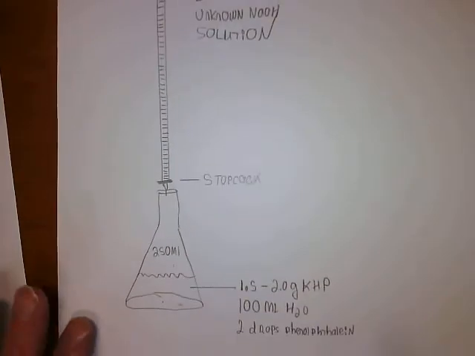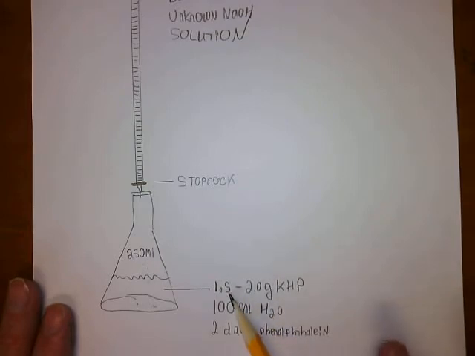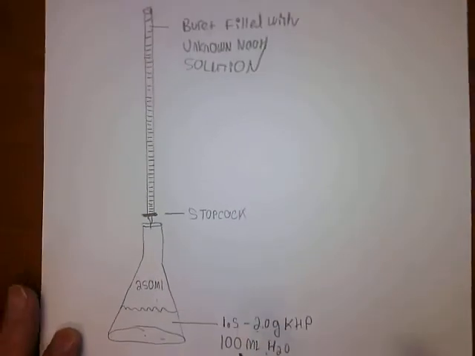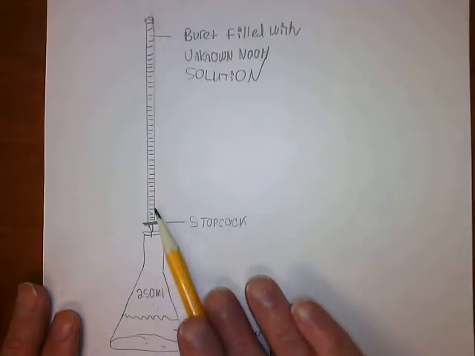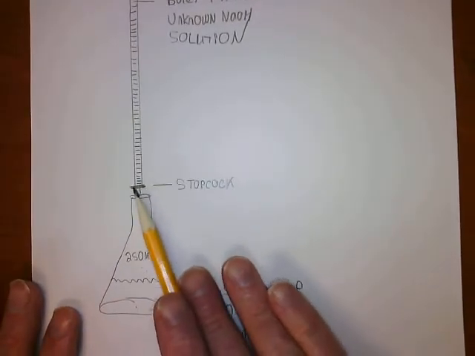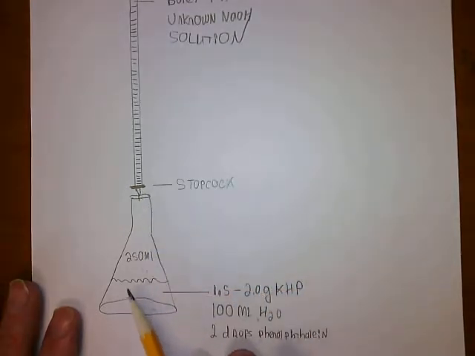Right, so here's going to be your setup. The 250 mL flask with the 1.5 to 2 grams of KHP, one more time, record the exact mass, dissolved in 100 mL of water with the 2 drops of phenolphthalein indicator. And here's your burette filled with the unknown sodium hydroxide. So you're going to open up the stopcock and let the sodium hydroxide drain in slowly, 1 drop per second.